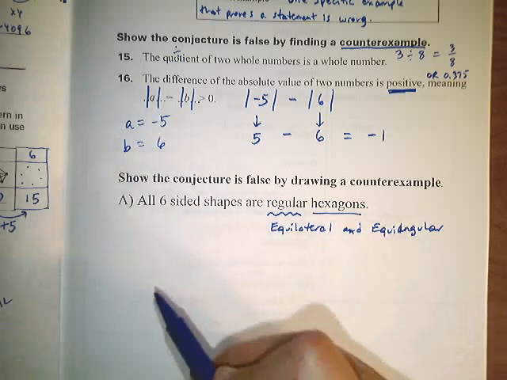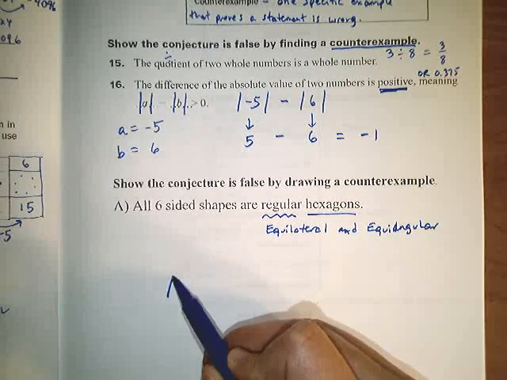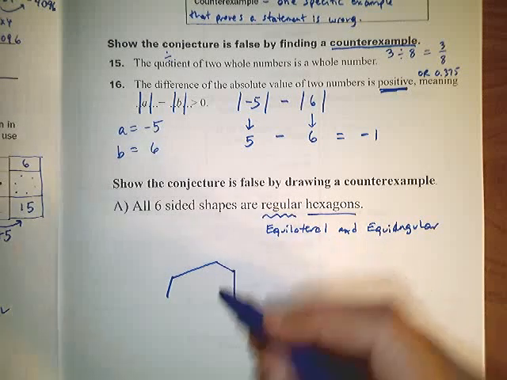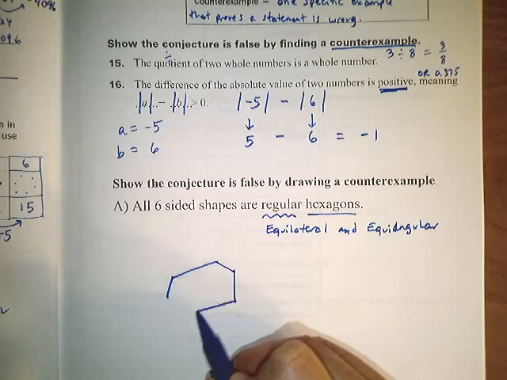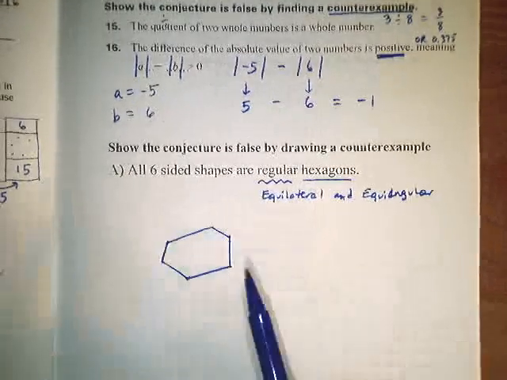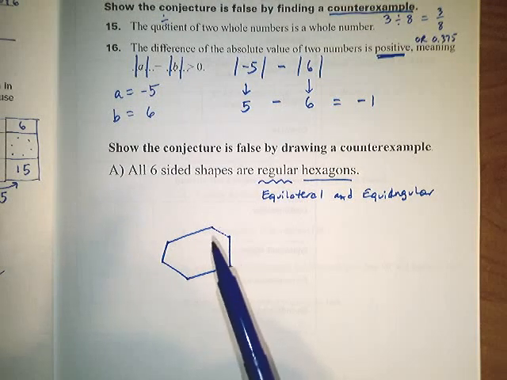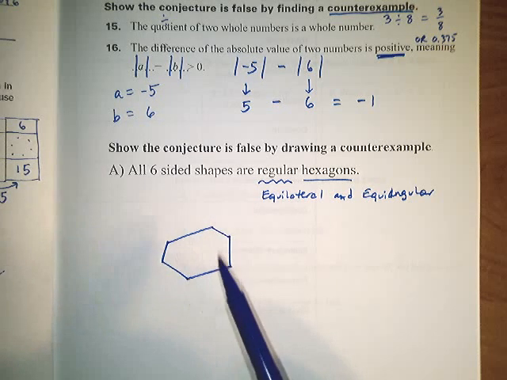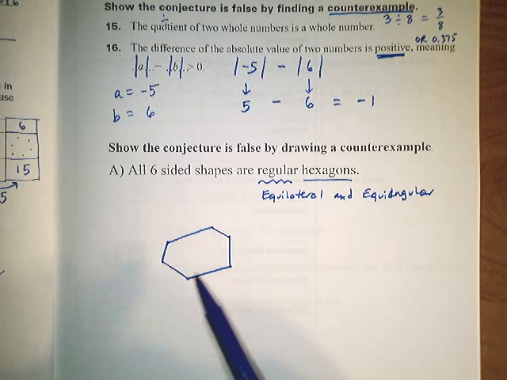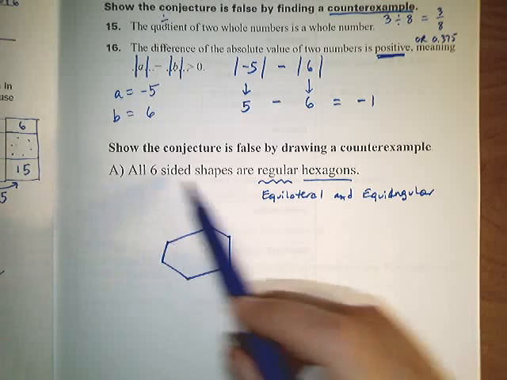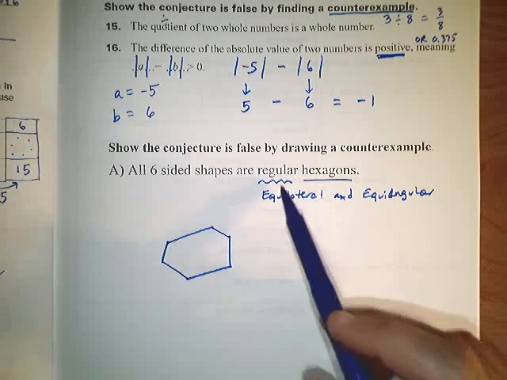Well, I think we can draw a counterexample here. If you draw a hexagon, 1, 2, 3, 4, 5, 6. There's a shape that has 6 sides. 1, 2, 3, 4, 5, 6. And the sides aren't equilateral, are they? We've got some short sides, some medium sides, some long sides. And are all the angles the same? Probably not. If we measure them, they'd be different in different places. So this is my counterexample to this statement, that all 6-sided shapes are regular hexagons.